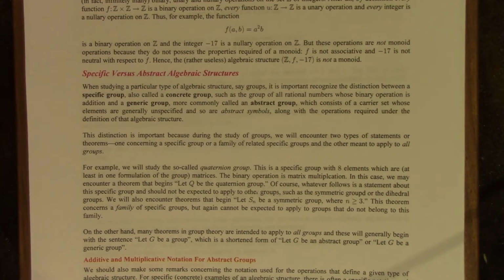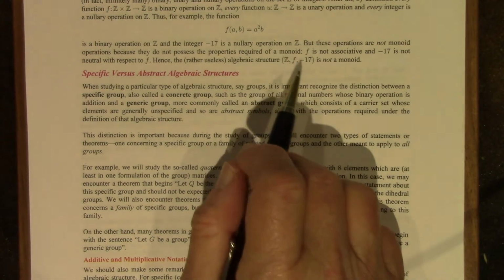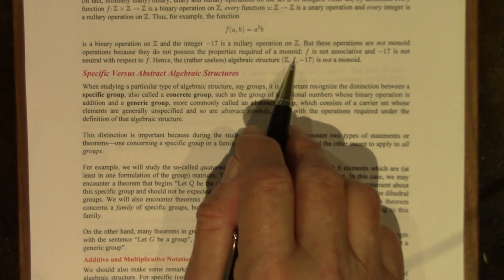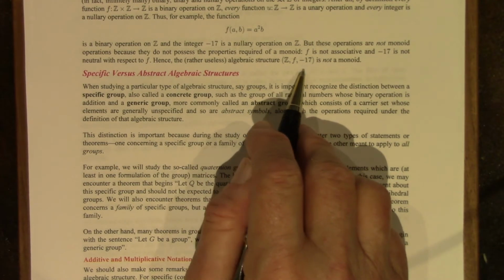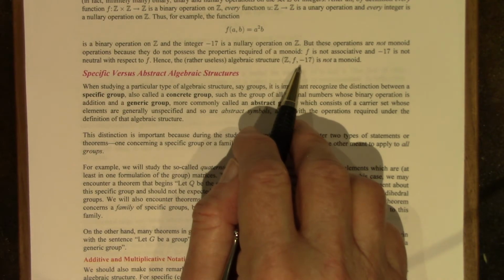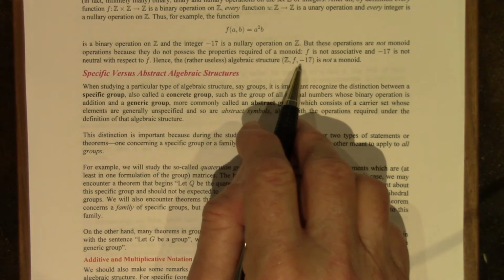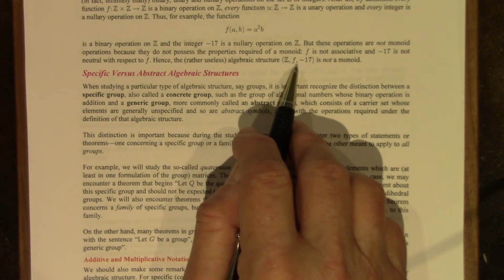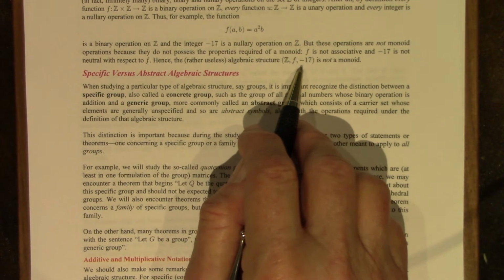But these operations are not monoid operations because they don't possess the properties required of a monoid. f is not associative. Negative 17 is not neutral with respect to f. So we have here an algebraic structure, carrier set, binary operation, nullary operation, but it's not a monoid. As far as I know, it's not any specific algebraic structure like ring, field, and so on. It's pretty much a useless algebraic structure.